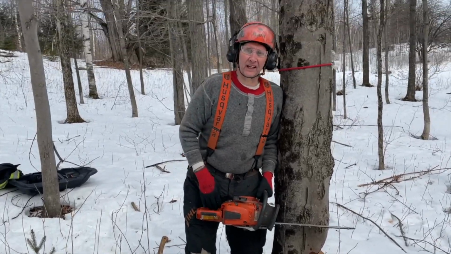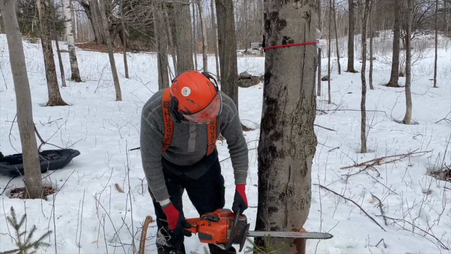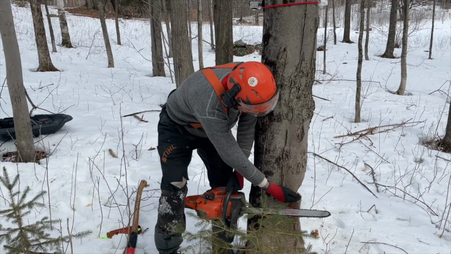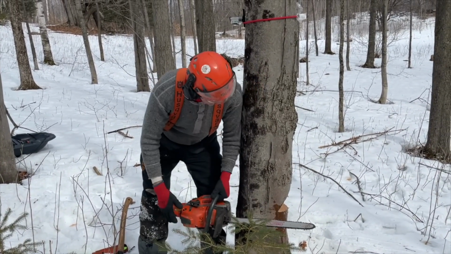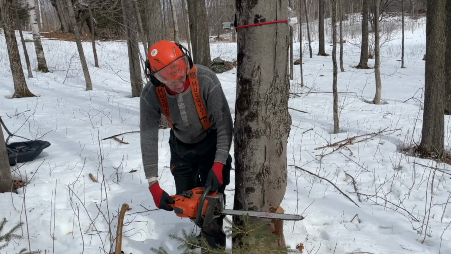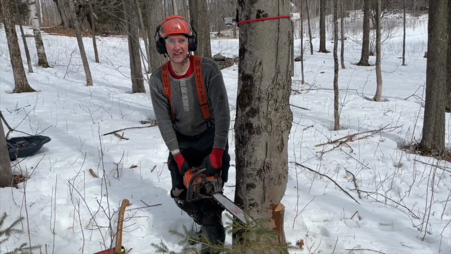Now as you're beginning to cut, one of the easy things to do is to be aligning your saw. We want to be in a little bit higher than the base of your undercut, so you can kind of be lining your saw up and then moving back and beginning your cut in that fashion.